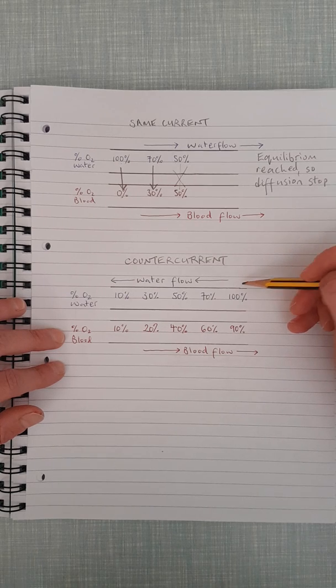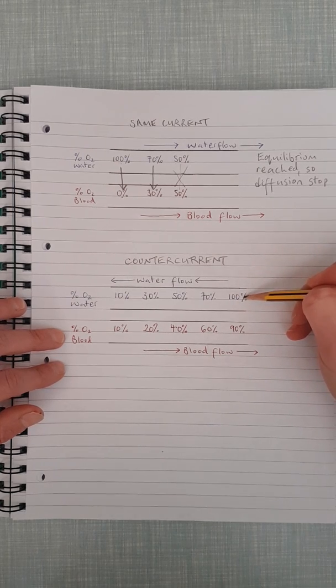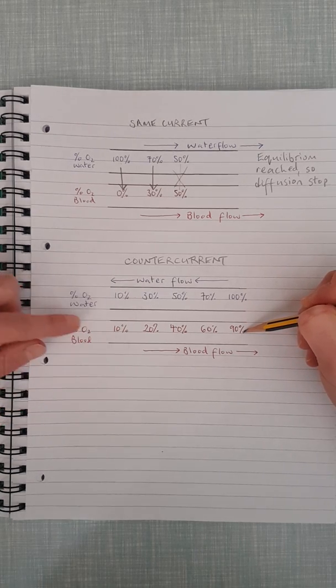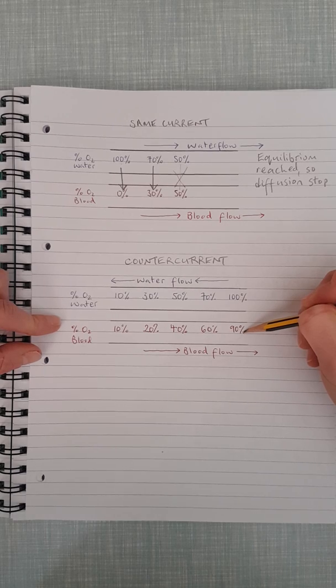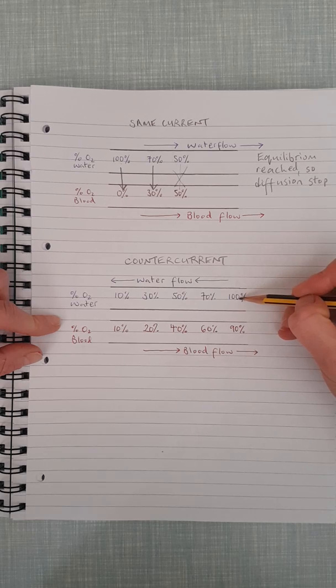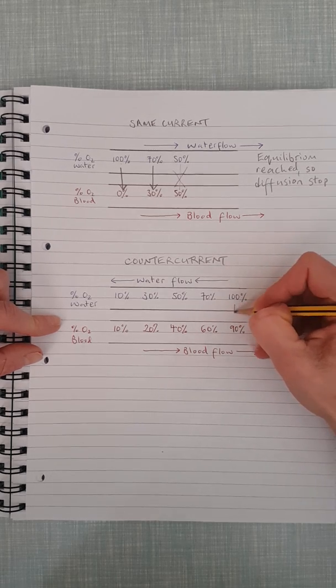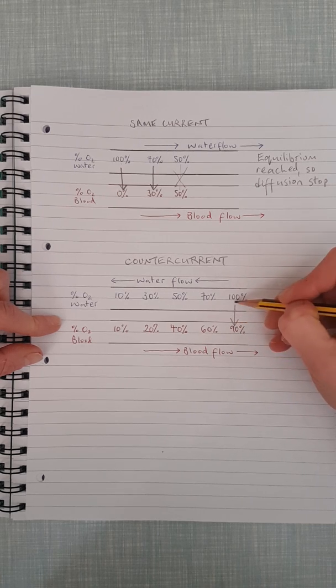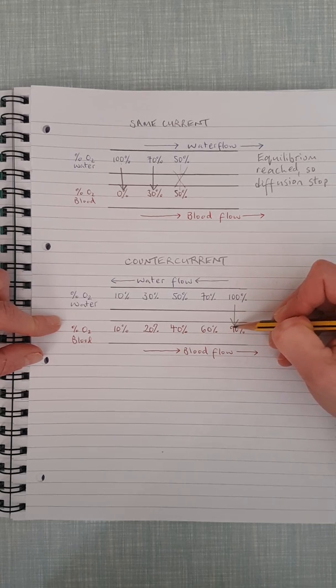Okay, so if we start at this end in the water, we have 100% oxygen. Okay, and if we look at the percentage of oxygen that's in the blood, we can see that there is actually quite a lot of oxygen in the blood already, because it's already received some as it was flowing from that end to this end. But there is still a difference. There is still more oxygen in the water than there is in the blood. And so we have a concentration difference. The oxygen can flow in the correct direction from the water into the blood.